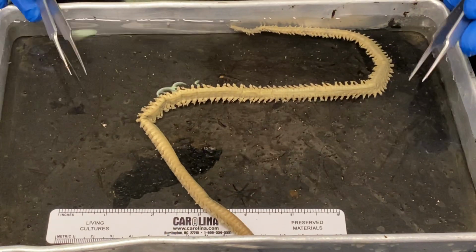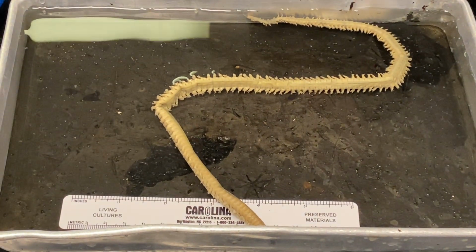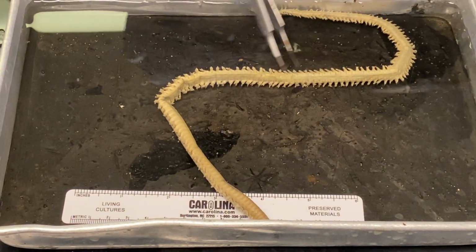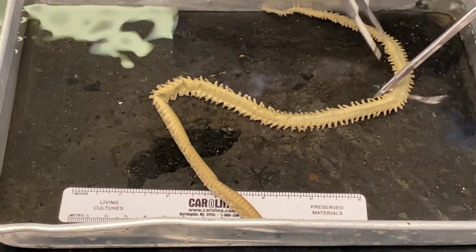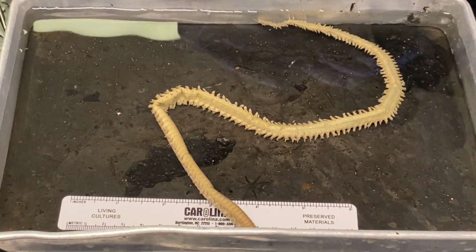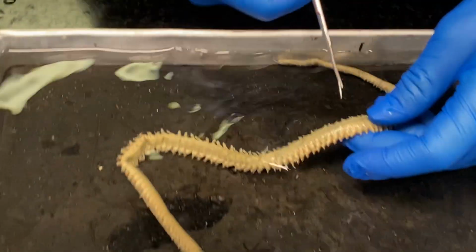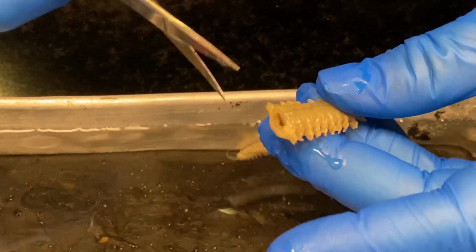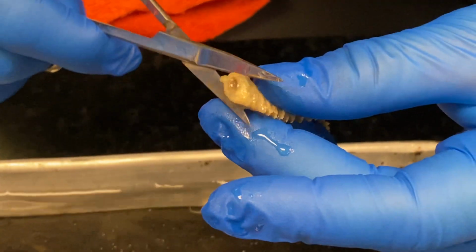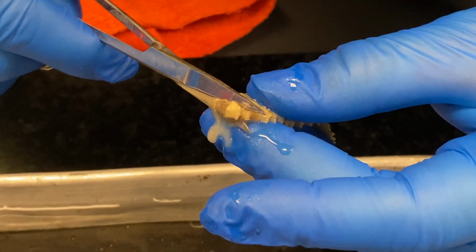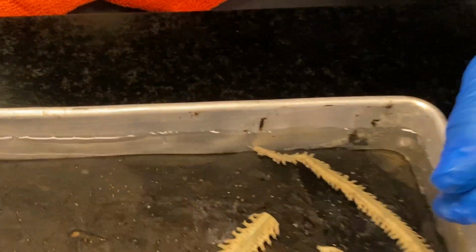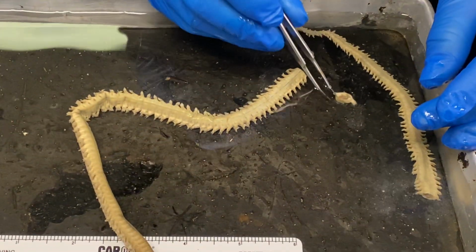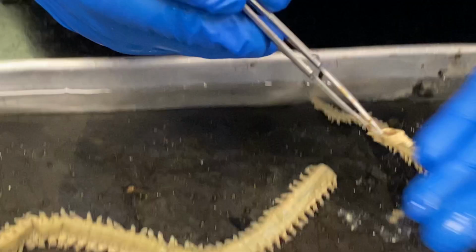Now the next step I'm going to take is a cross-section of the polychaete. This can be done anywhere along the posterior midsection of the worm, and I'm basically just going to go in and cut a segment out. Then I'm going to hold this up to you as a cross-section.